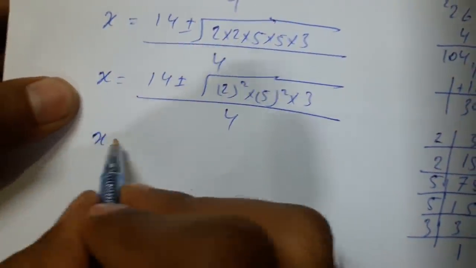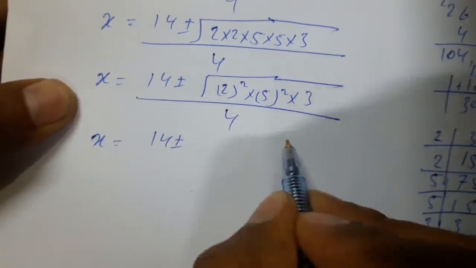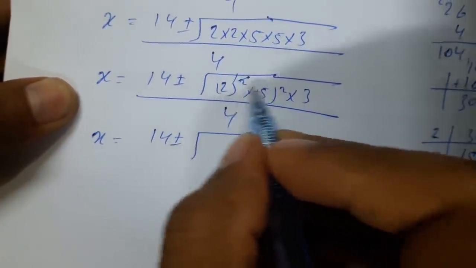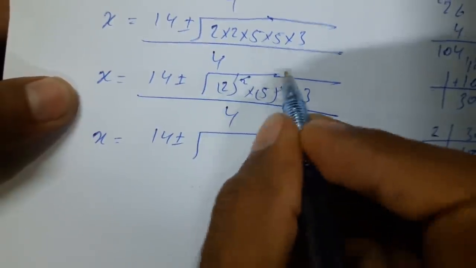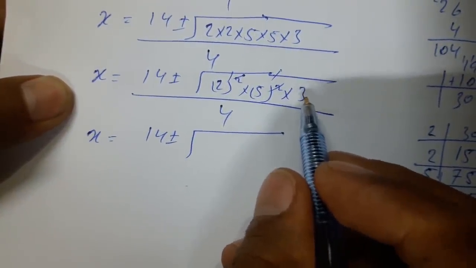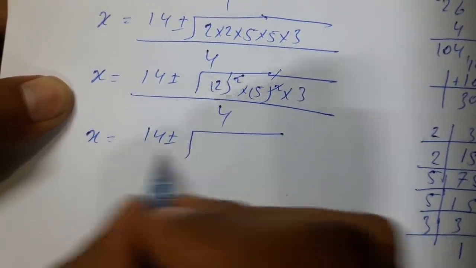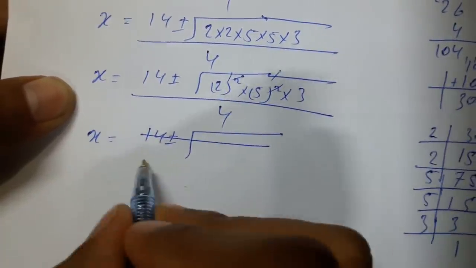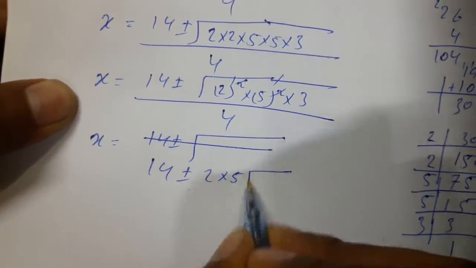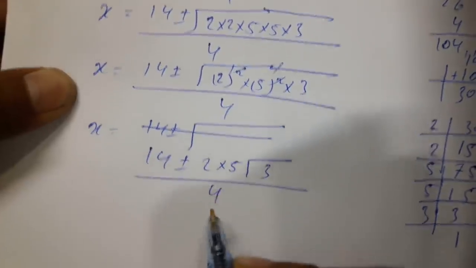So x is equal to 14 plus minus, 2 cuts the square root, and this 2 cuts the square root. 3 doesn't have a square, so it will stay in the square root. So it will be 14 plus minus 2 into 5 square root 3 divided by 4.